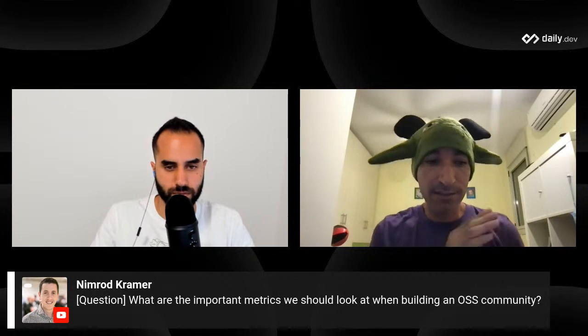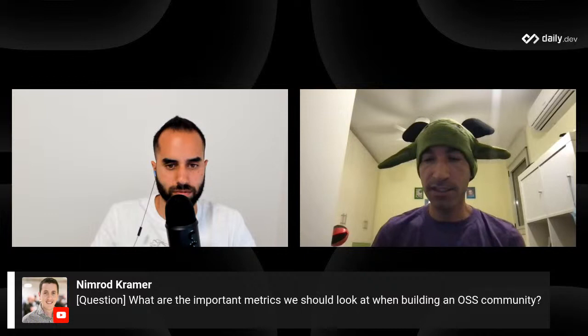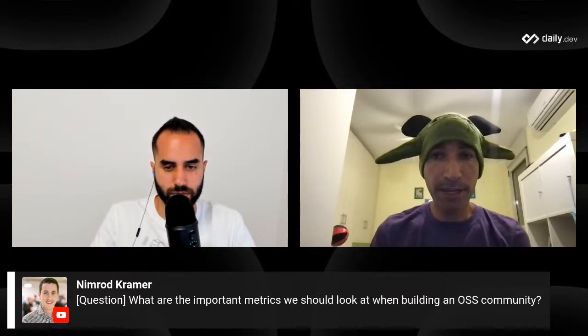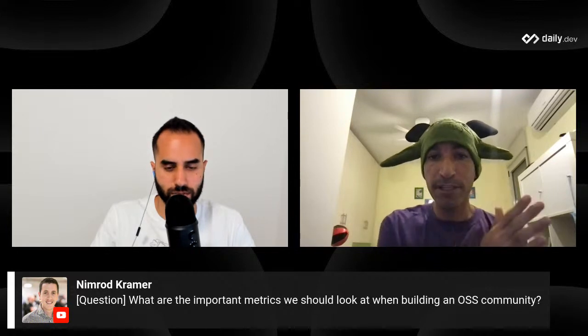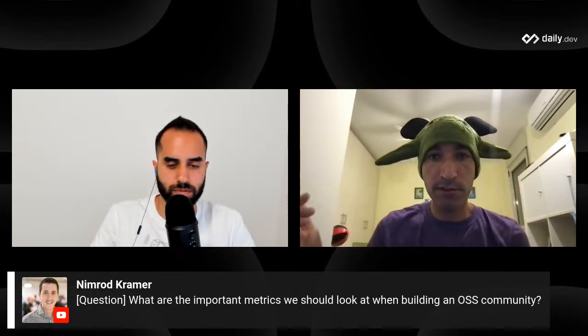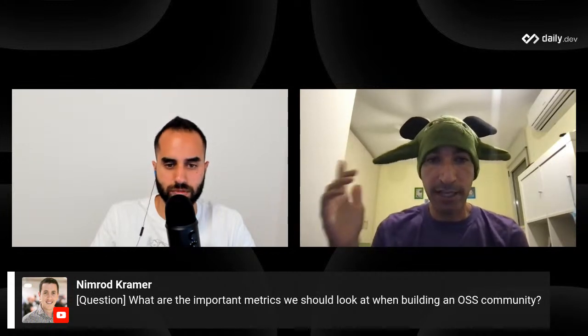And then you can section engagement based on whether it is getting stars, or the amount of commits, but how they are distributed across the number of people. Because if you say just the amount of commits, and it's the same person committing every day, that's not a sign of community.